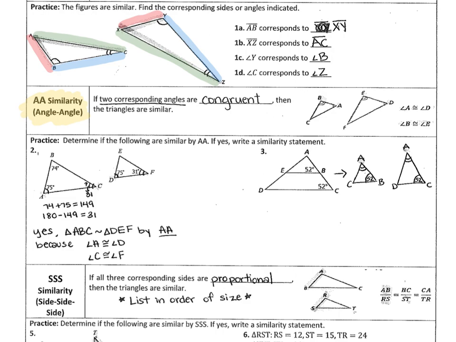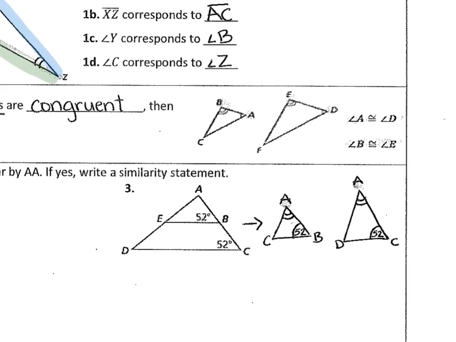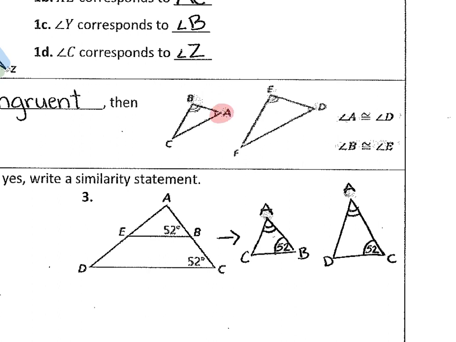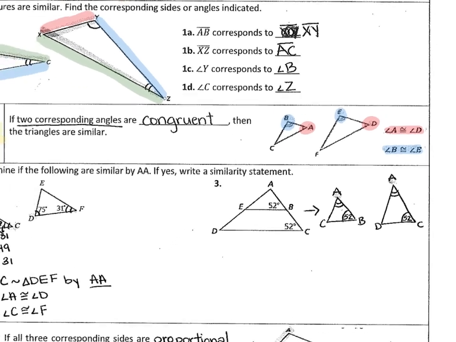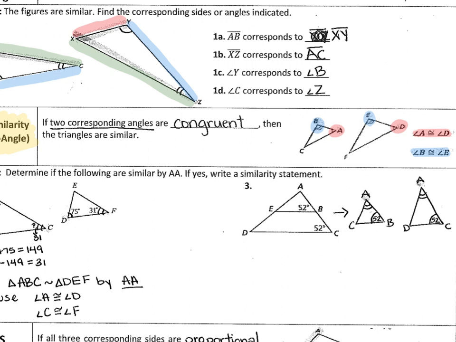So if we notice in this image, it's kind of small, so you got to zoom your eyeballs in here. We have angle A with one arc mark and angle D with one arc mark, which means that they are congruent. We have angle B with two arc marks and angle E with two arc marks, which means they're congruent. Since I have two pairs of congruent angles, that means that these triangles are similar. That's all it takes to be able to say, yes, they are similar, is two corresponding angles being congruent. That's the whole theorem. So let's check this in practice.